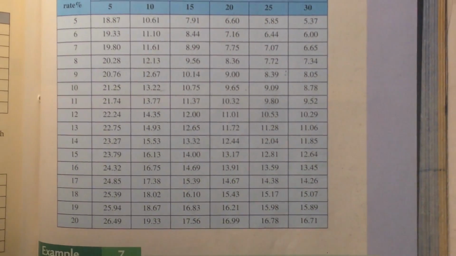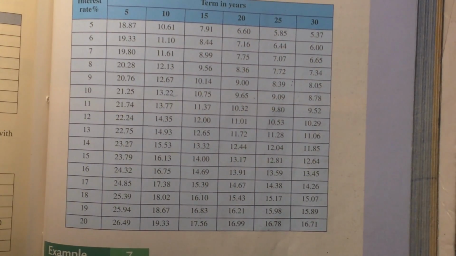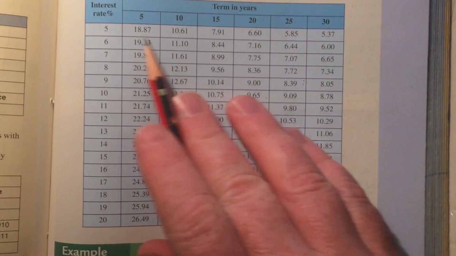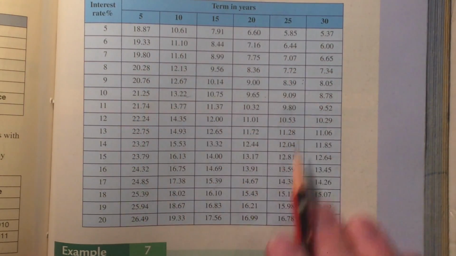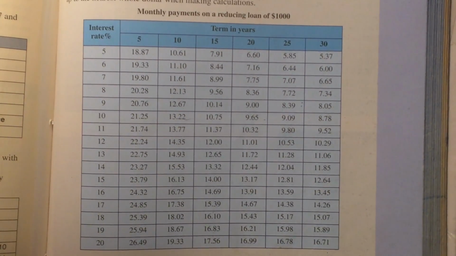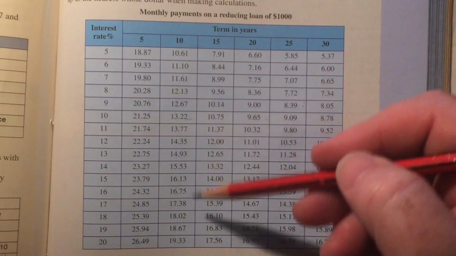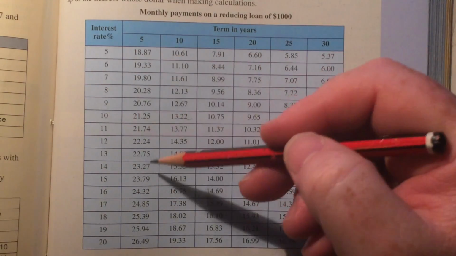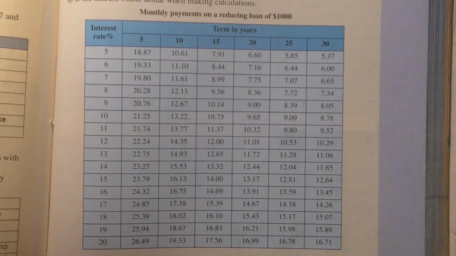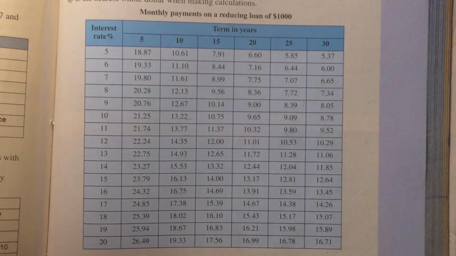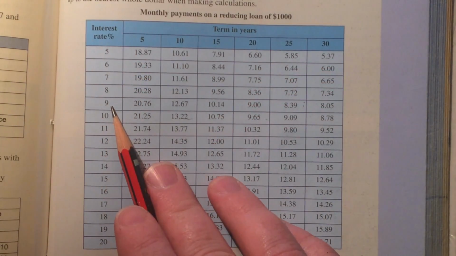So we've got the table, which is on page 341, where we've got a whole lot of payment amounts in here. At the top of the table we've got different terms, so each of these columns represents a different length of loan: 5 years, 10 years, 15 years, and so on. And we've got an interest rate down the left hand column here: 5, 6, 7, 8% interest.